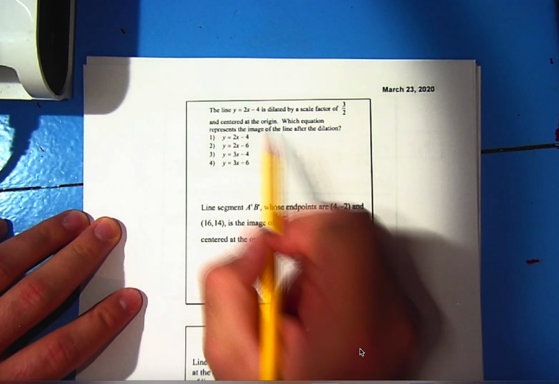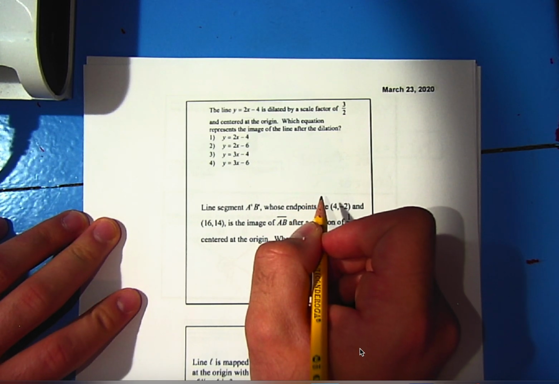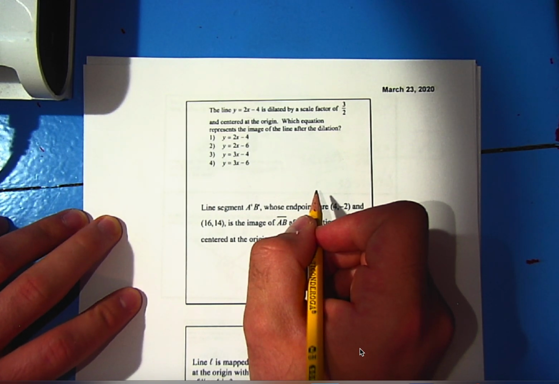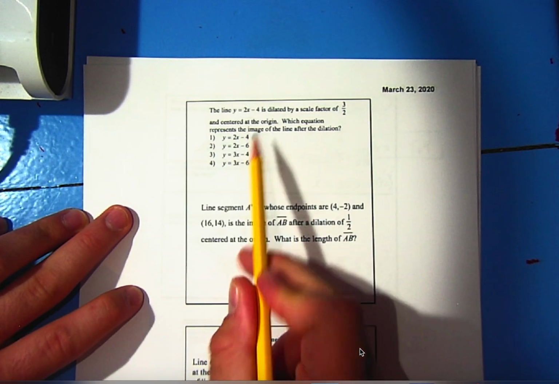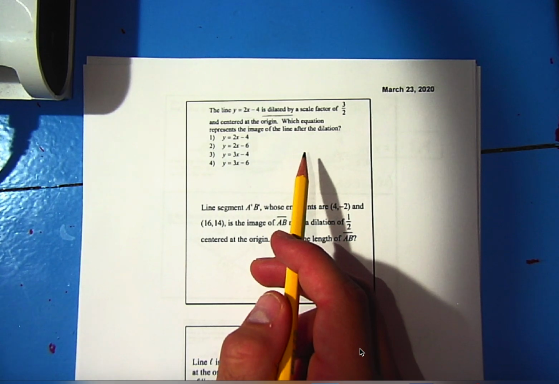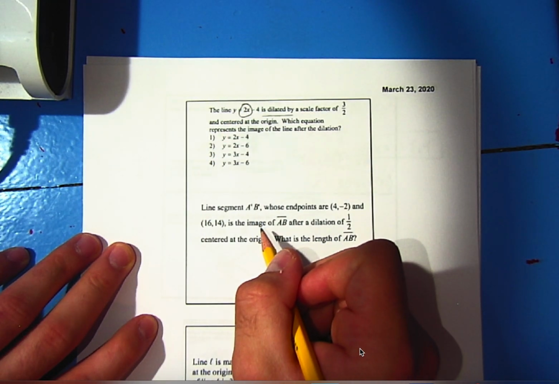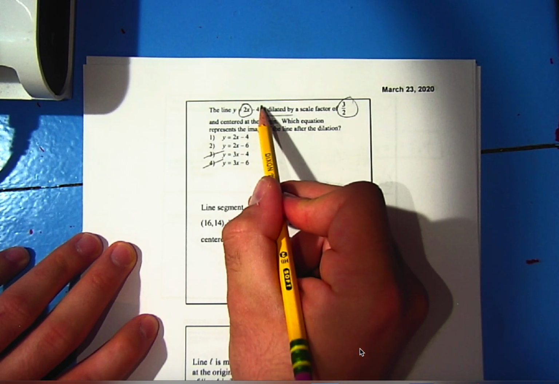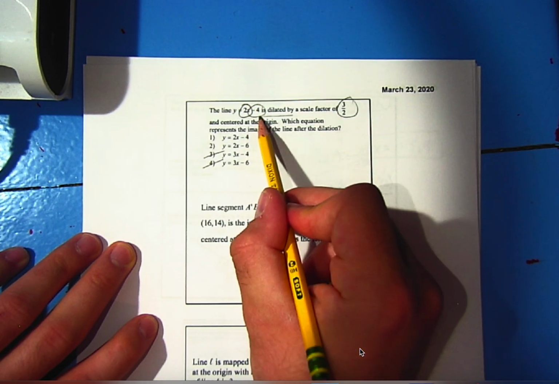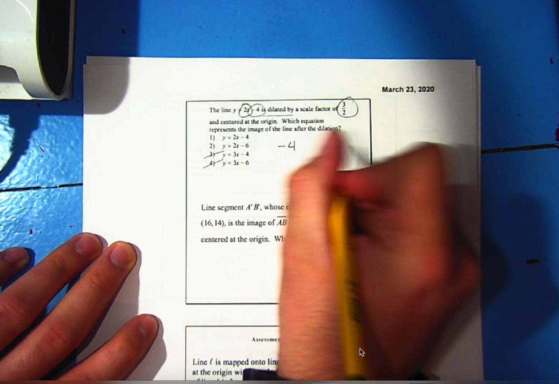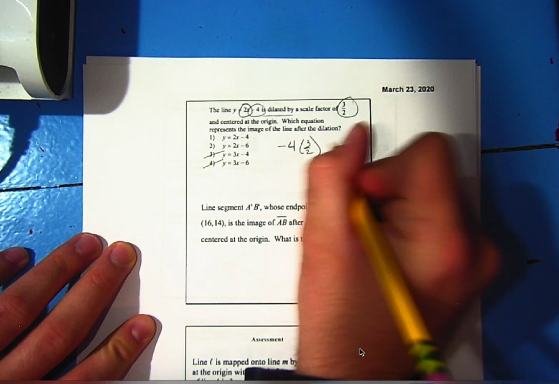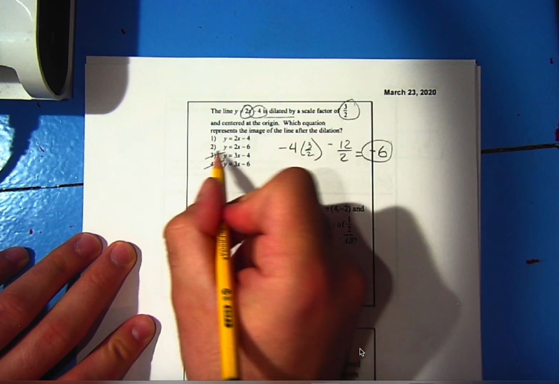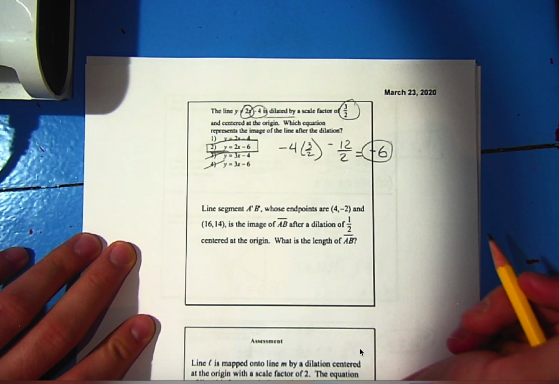This line, y equals 2x minus 4, is dilated by a scale factor of 3/2 and centered at the origin. Which equation represents the line after dilation? Guys, let's use our brains here, right? So they said it's a dilation. We know dilation preserves slope. So it's gotta have the same slope. They have to be parallel. So right away we can cross out 3 and 4. Then all we gotta do is multiply our scale factor by our y-intercept, which is -4 times 3/2. And we end up with 12/2, which gives us -6. So our y-intercept is -6, leaving our answer to be 2.